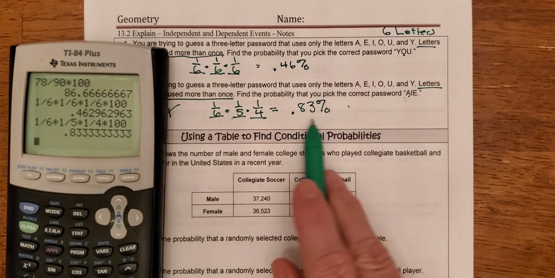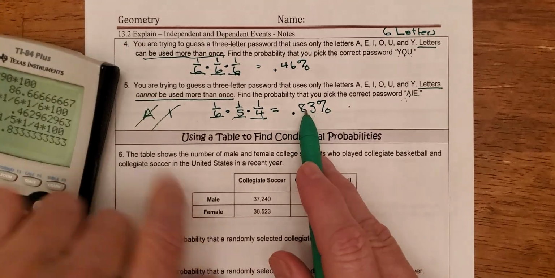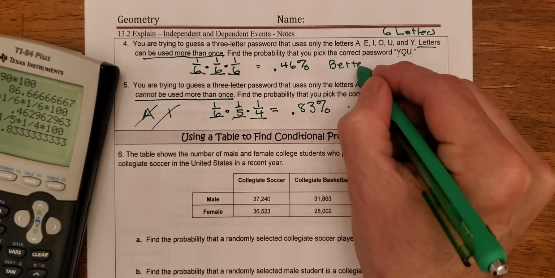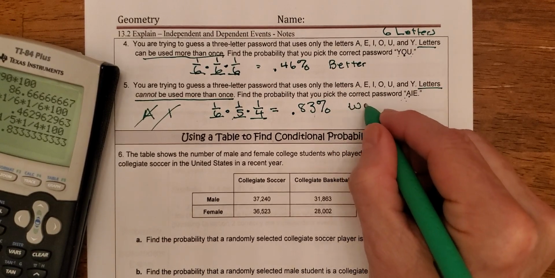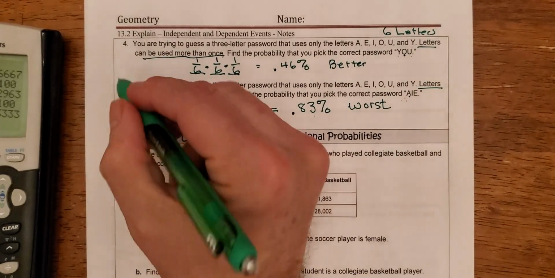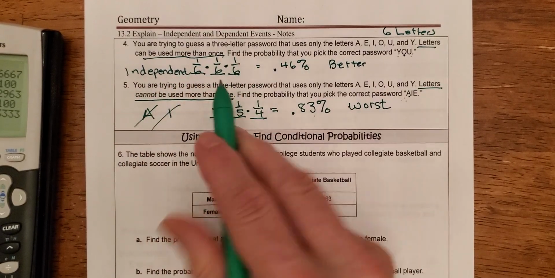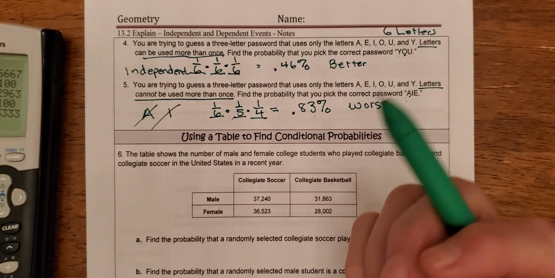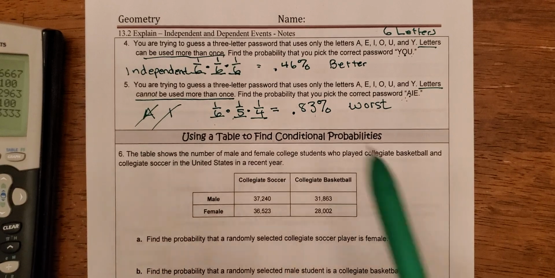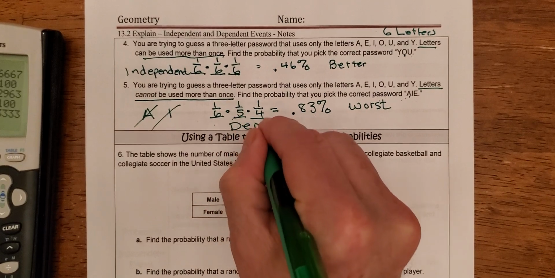Still less than 1%, but a better shot at guessing the password, because they don't have as many letters since we had to cancel a couple of them. So this is a better password. This is the worst password of the two. So this one is an independent action. Independent means that nothing changed as you went along. The letters didn't change. It was always the same set of letters. Here, something changed. We got rid of one, and my number of letters each time was different. So this is a dependent type of problem.